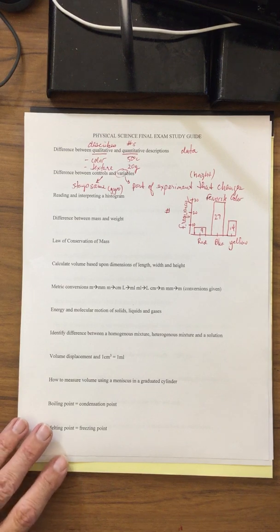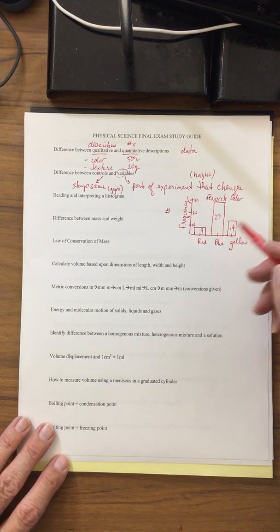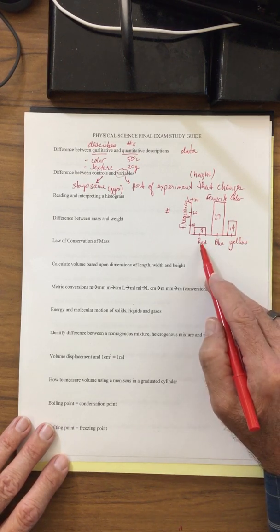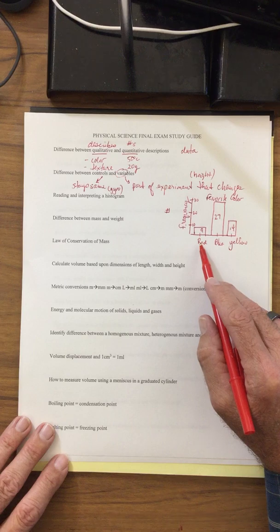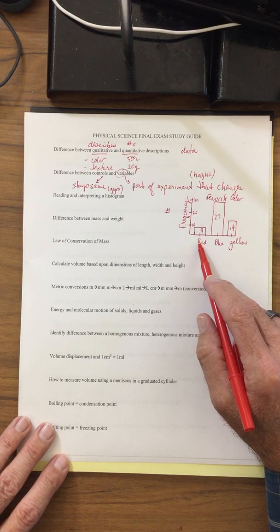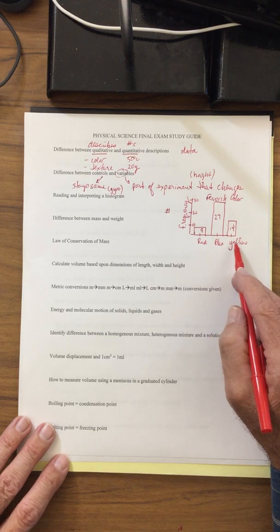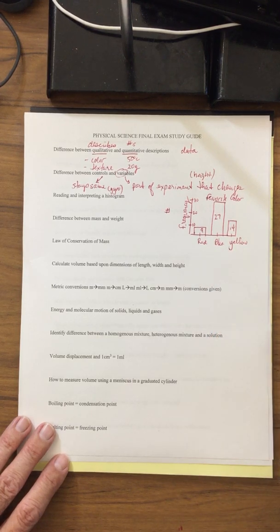It could also be a piece of numerical data up here. We could be testing, as we did in class, how tall you were. We range between 150 and 160 centimeters, 160 and 170, 170 and 180.